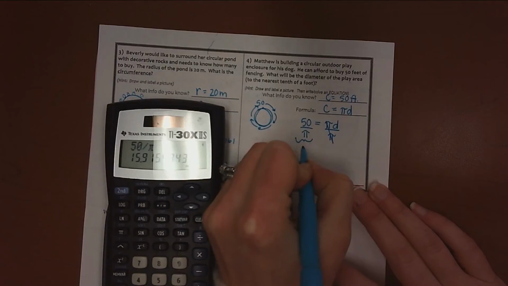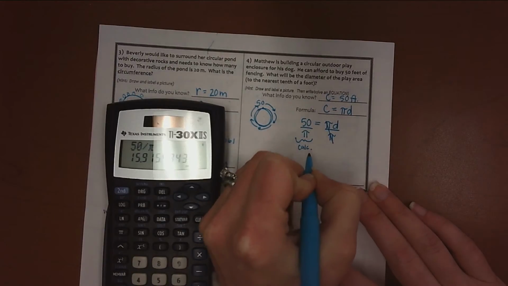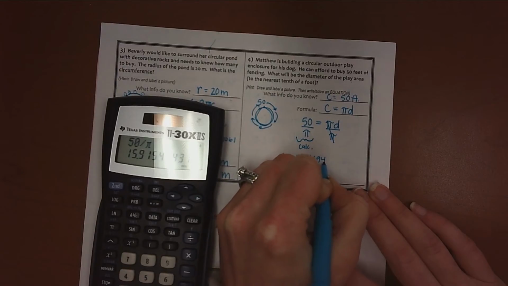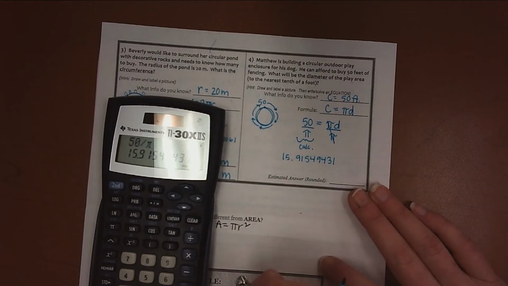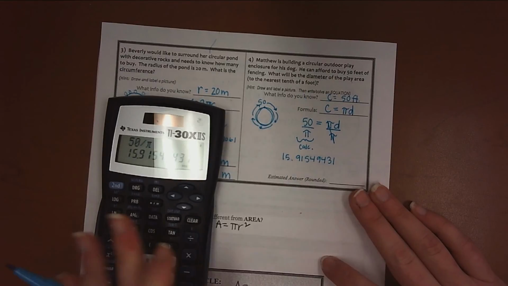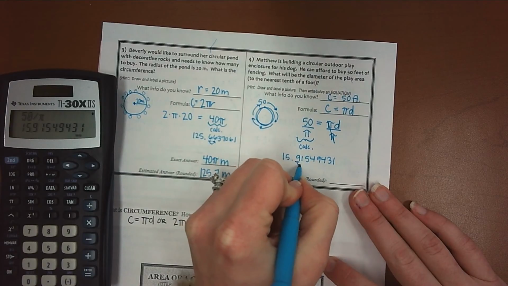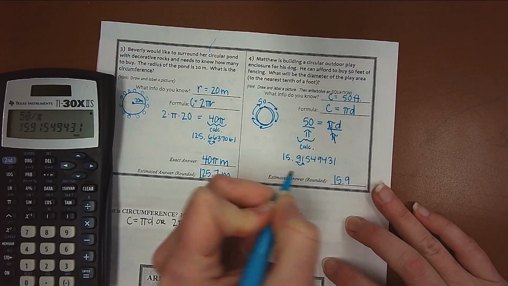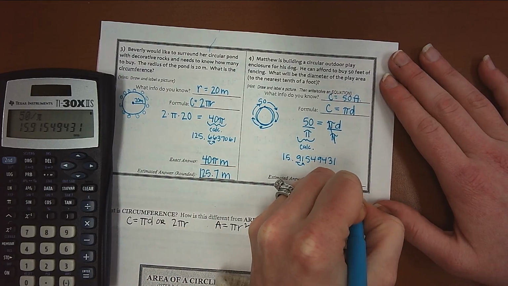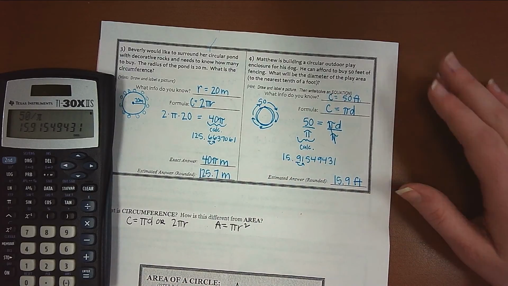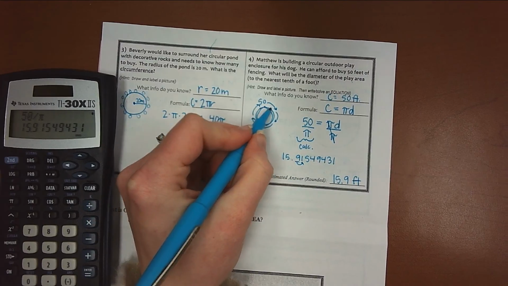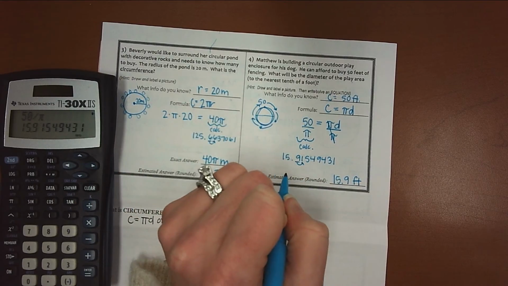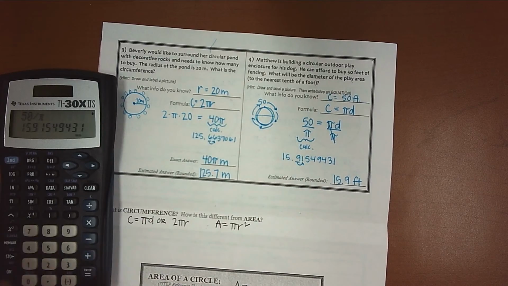So I plugged this in on my calculator, and when I did that, I got 15.91549431. We're going to round to the nearest tenth of a foot. So the 9 is in my tenths place. It looks one place to the right at the 1. The 1 tells it to stay the same. And so my rounded answer here is 15 and 9/10 feet for my diameter. So if he can afford 50 feet of fencing, then he can have the diameter of that circle be 15 and 9/10 feet.